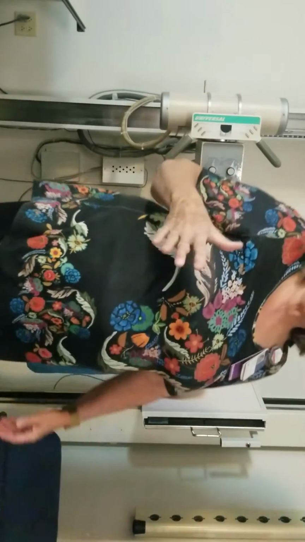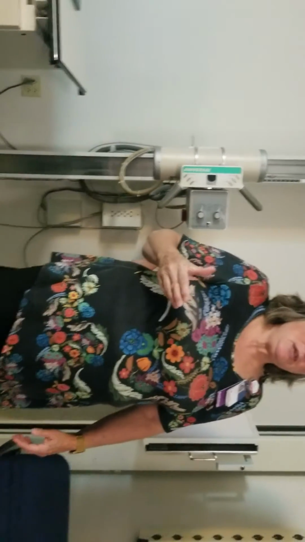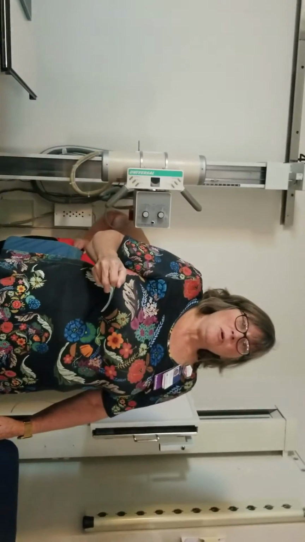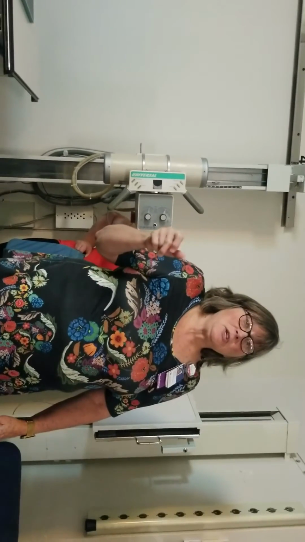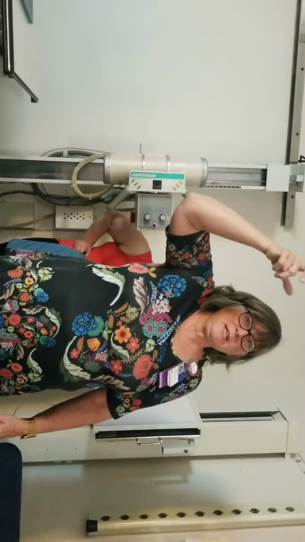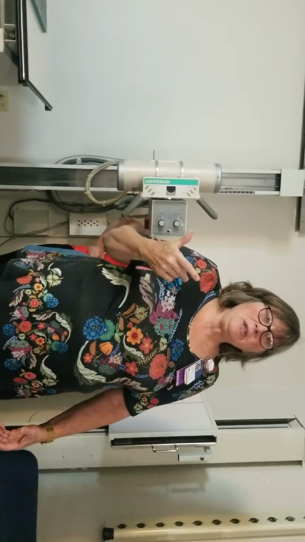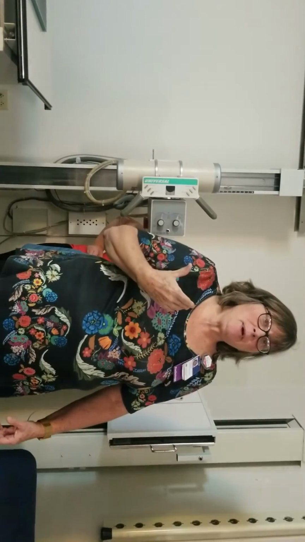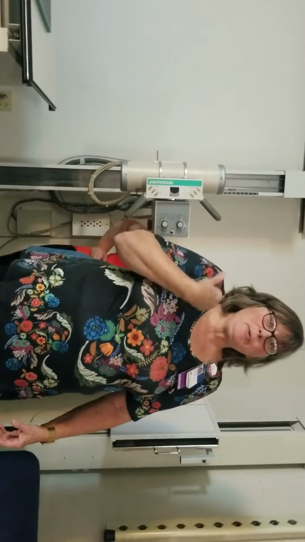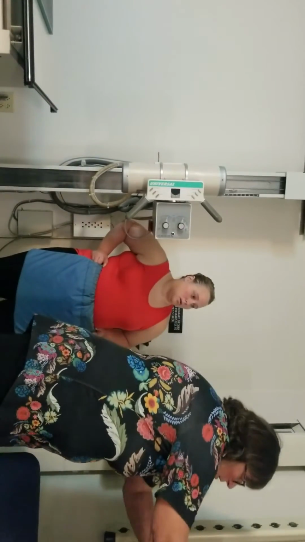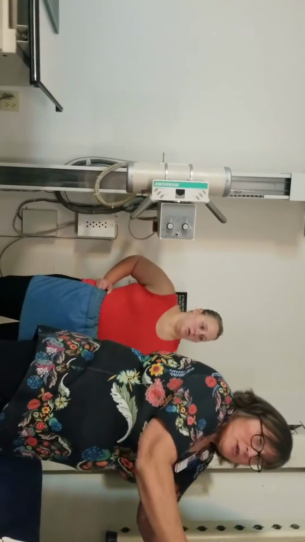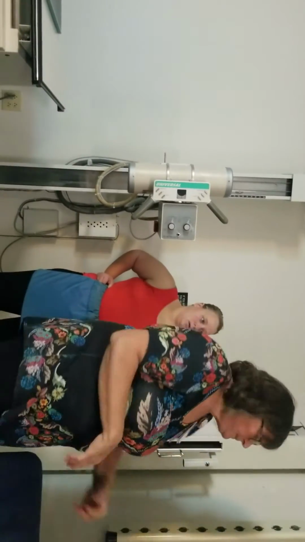So, what size of image receptor did I use? 10 by 12. What orientation? Portrait. Because it's longer than it is wide. Now, I'm going to go to the clavicle. What do you think I'm going to do different? I'm still going to use the 10 by 12. Landscape. I'm going to put it landscape because now my clavicle goes across the body, right?